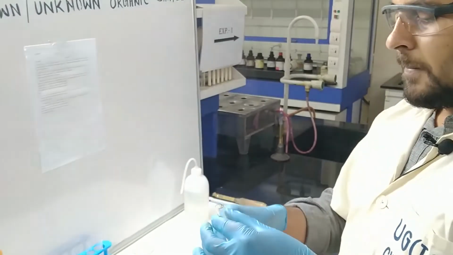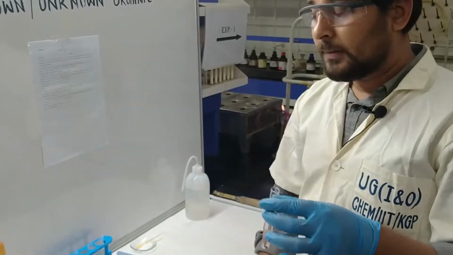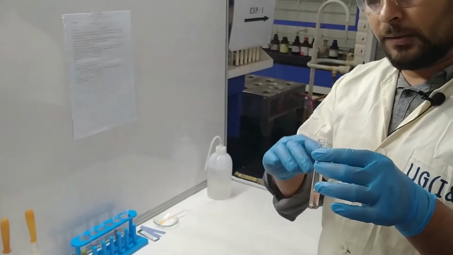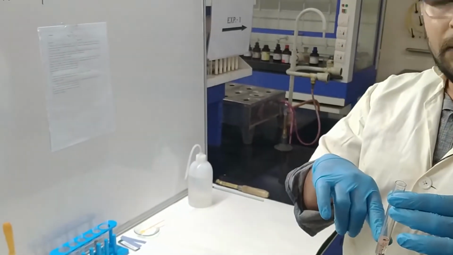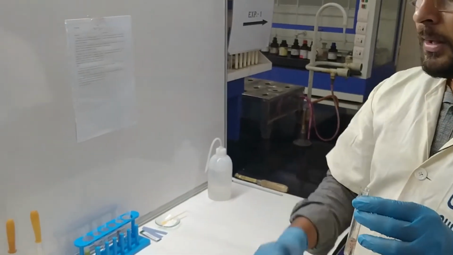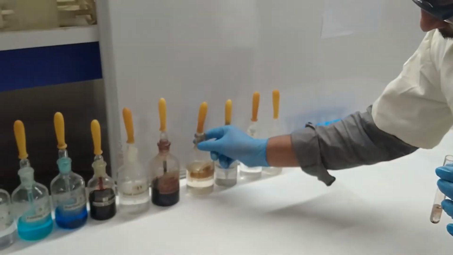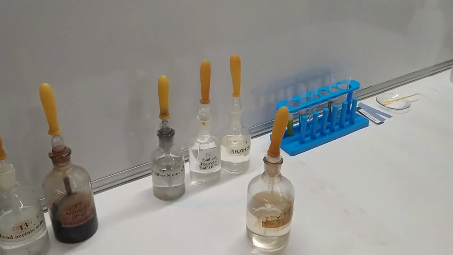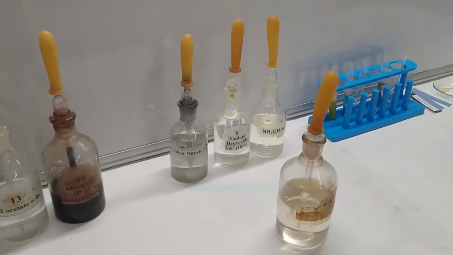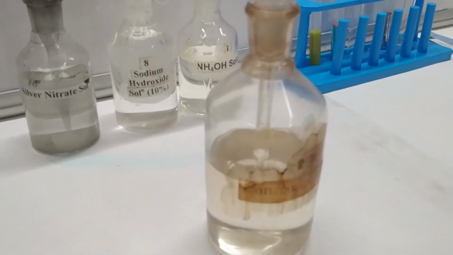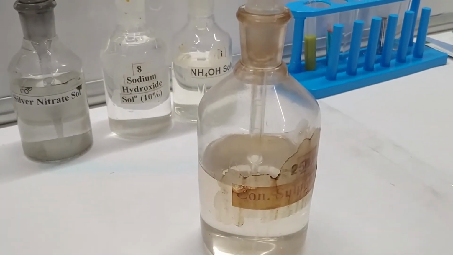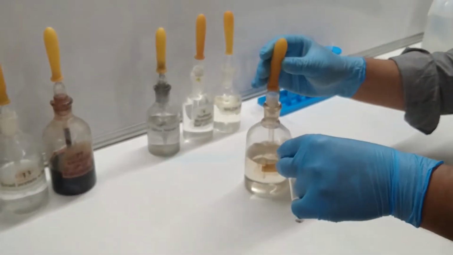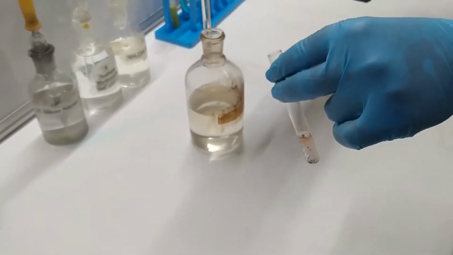Now what do we have to do after this? We have to add some drops of concentrated H2SO4 into this mixture. Okay, so this is the concentrated H2SO4, and whenever you deal with concentrated H2SO4, guys, you have to take extra care. So in an inclined fashion, I'm going to add this one over here.